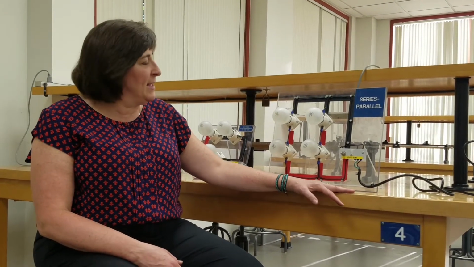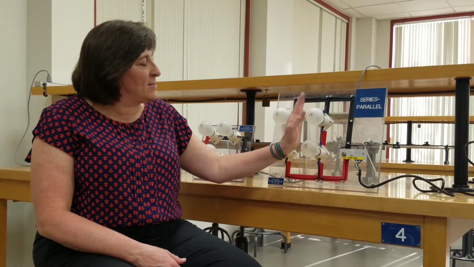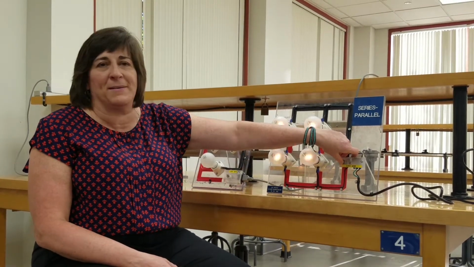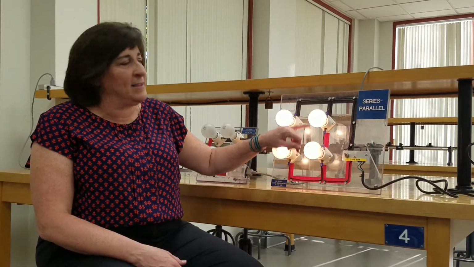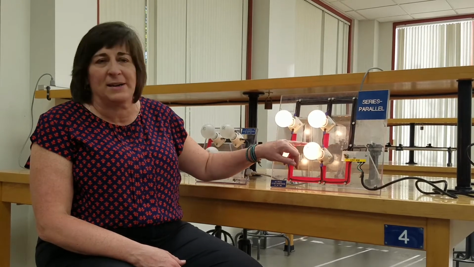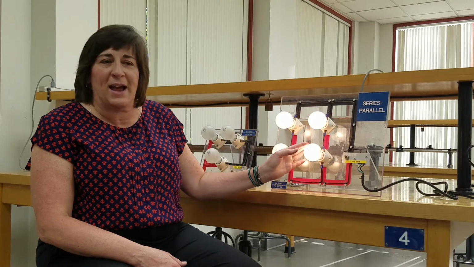So let's see. For our 2 in series over here, in parallel with 2 in series over here, they will light up exactly the same. Remember, if we wanted to figure out the resistance here, these 2 are in series, so they would add together to create the resistance on the right half of the circuit.